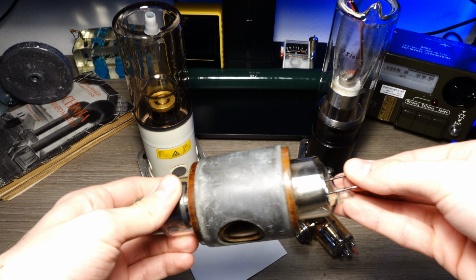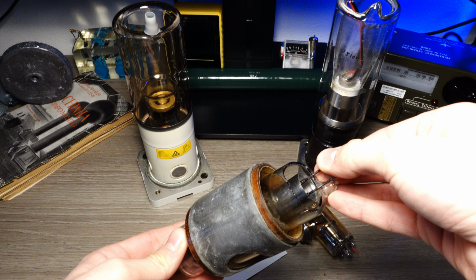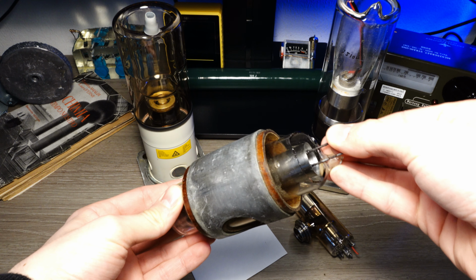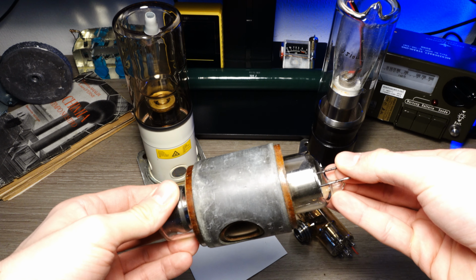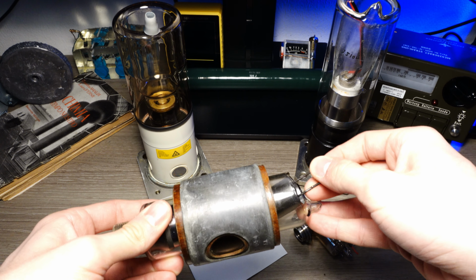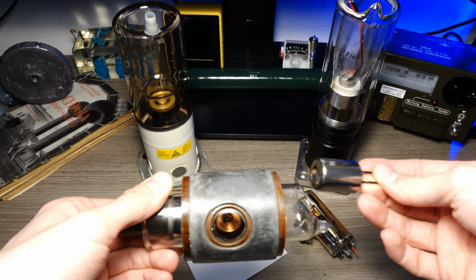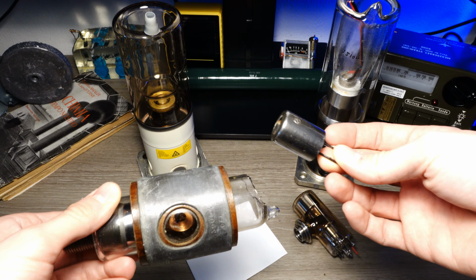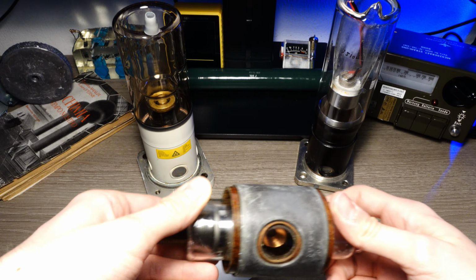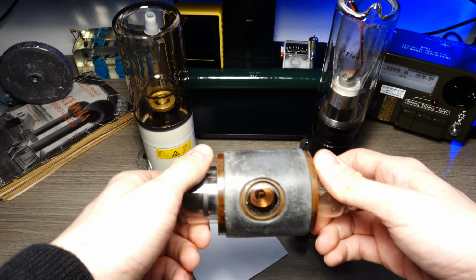When it wasn't broken, it had the filament, so the cathode here, soldered to the glass with 2 feet through. Now unfortunately it's broken. And you have the two parts of the tube, so the cathode and the anode here that goes inside.